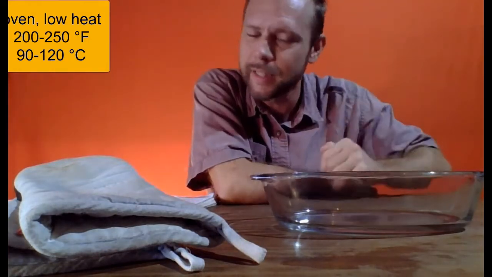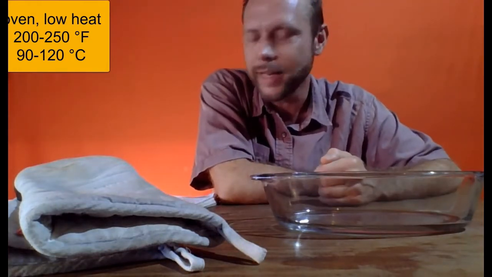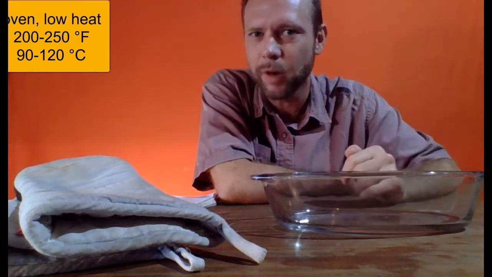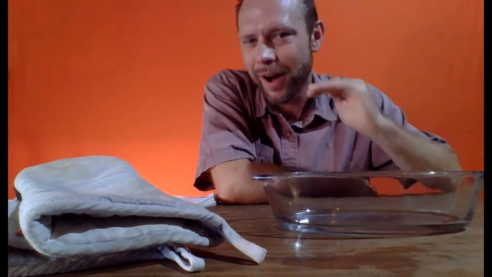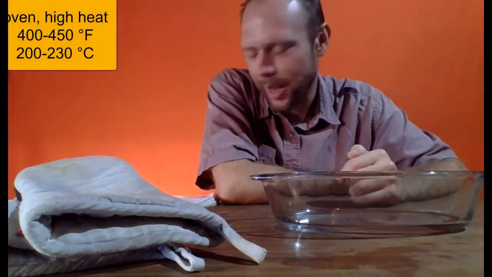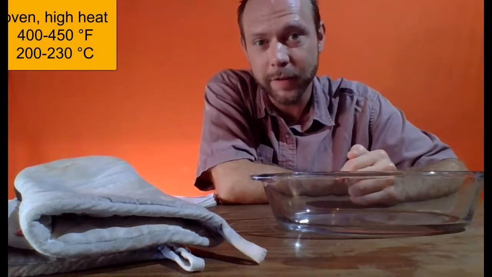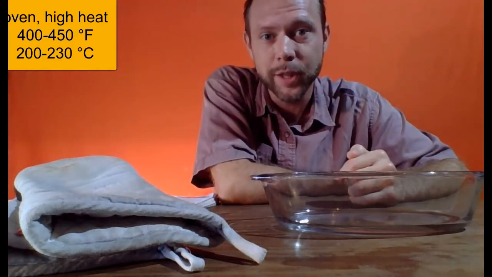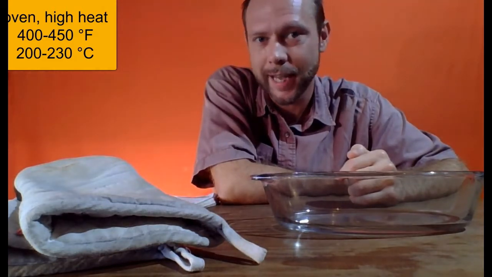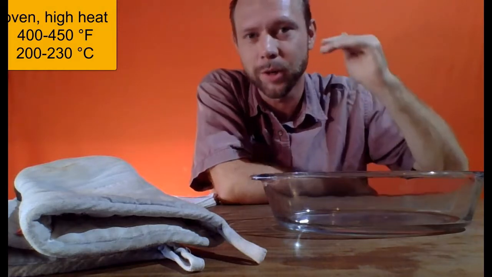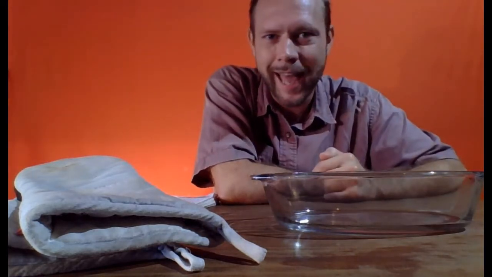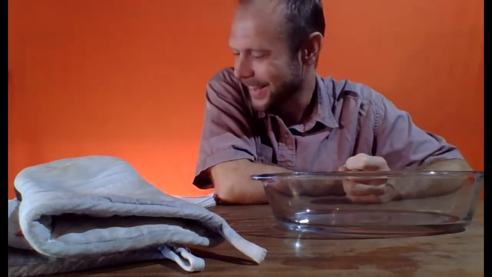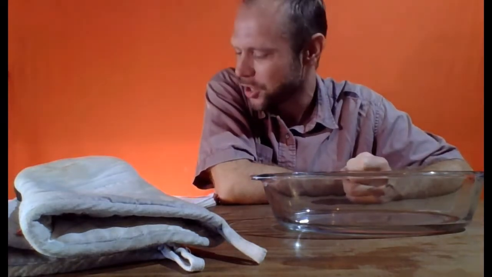We maybe want to get up a little bit above the boiling point of water, so low heat might not quite do it. Medium heat's probably going to be a little better. Now, high oven heat, that's too hot, more like 400 to 450 on the Fahrenheit scale, maybe 200 to 230 on the Celsius scale, roughly speaking. So we want to work in the oven, maybe with a glass baking dish that's not going to go into meltdown or anything like that if it starts to get too hot.